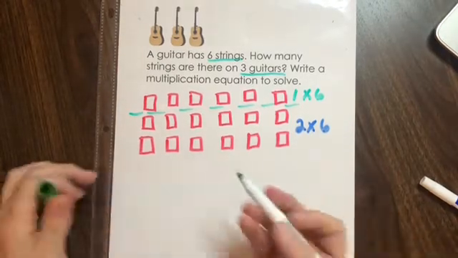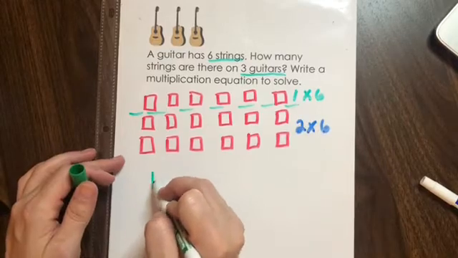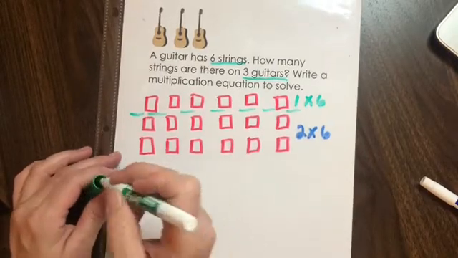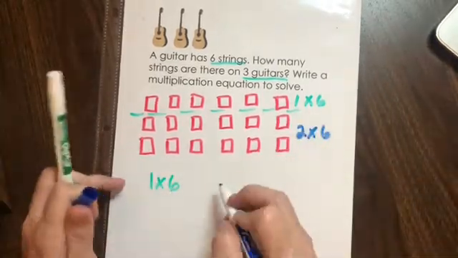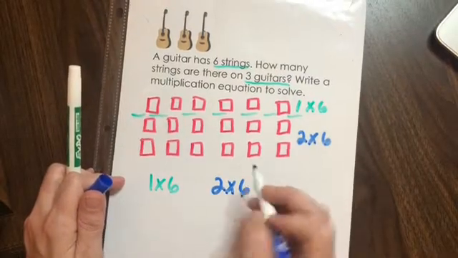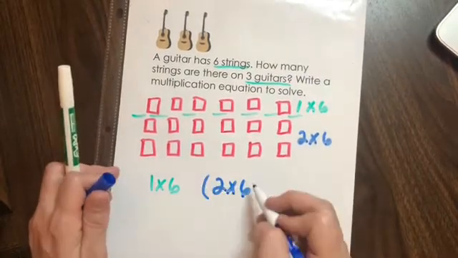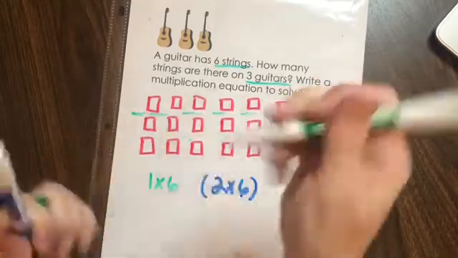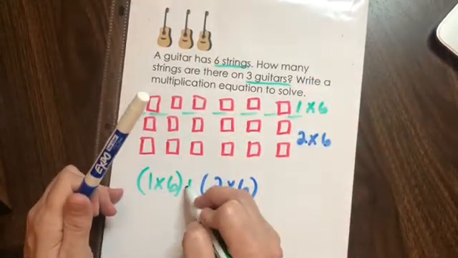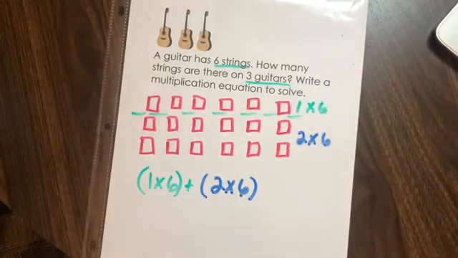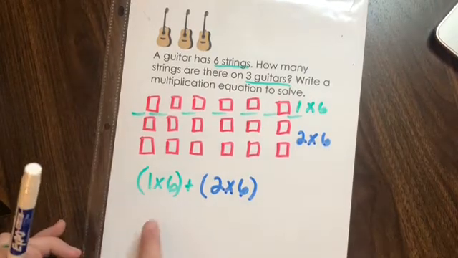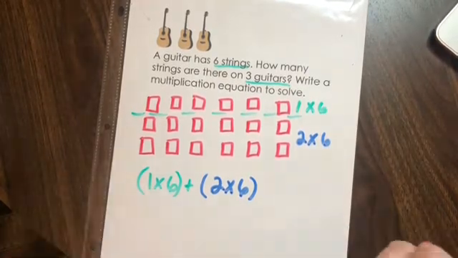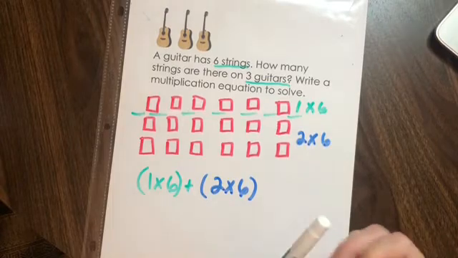So I've got 1 times 6 and 2 times 6. And I know to get 3 times 6, I need to add the 1 and the 2 together. So I could just add 1 times 6 and 2 times 6 like I did yesterday. Get my 6, get my 12, then add those together. But I'm going to do it a little differently today.